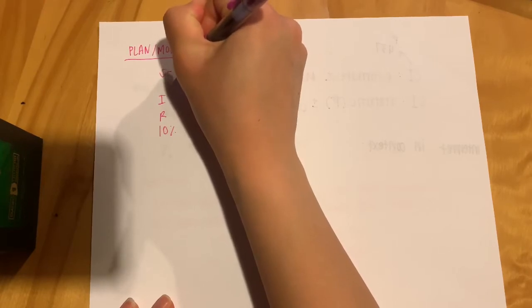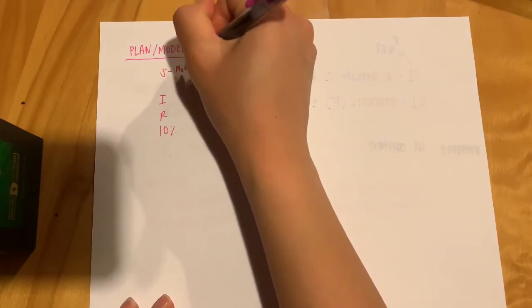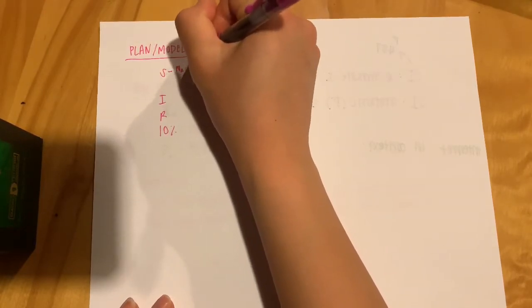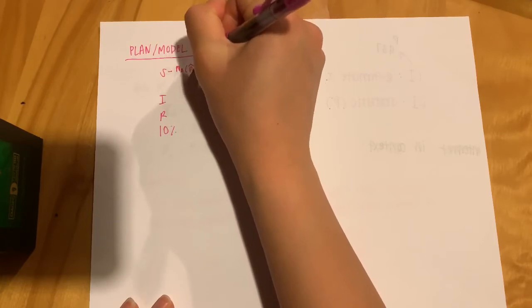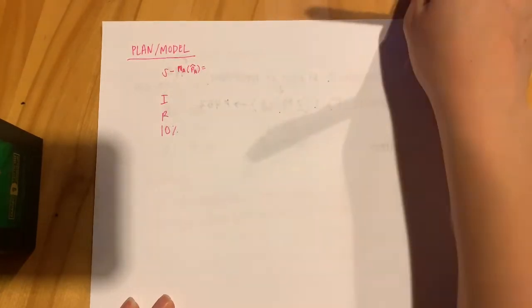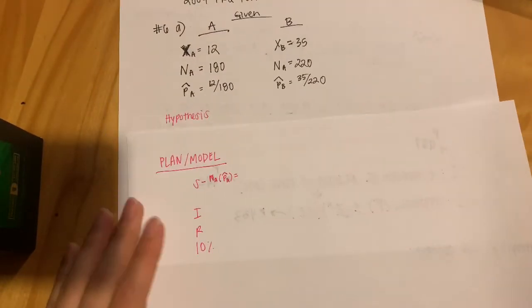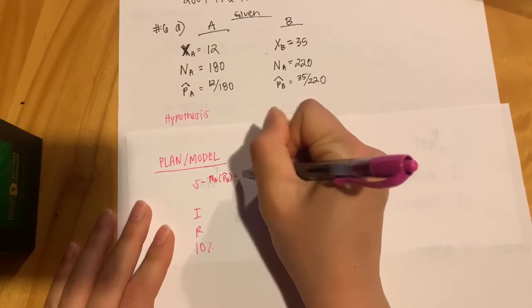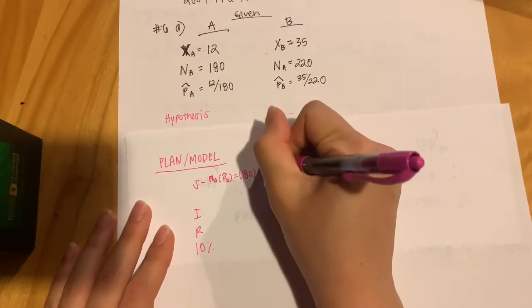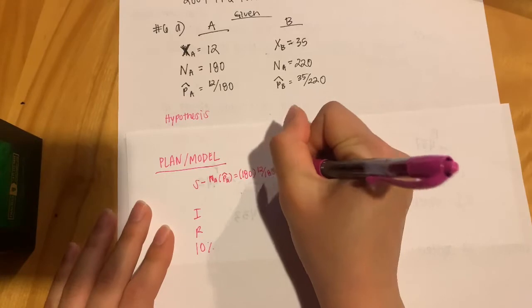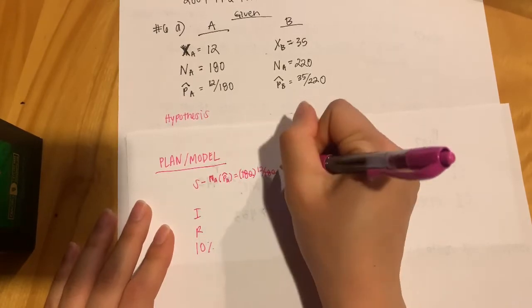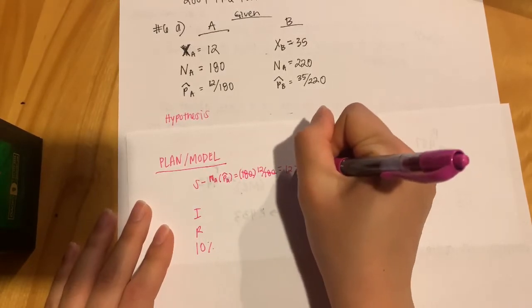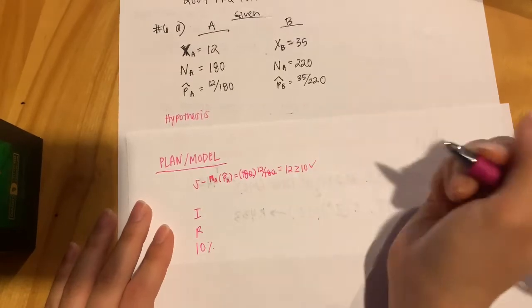So for island A, we have n_A times p hat of A equals, and again from our given information, our n is going to be 180, and our p hat was 12 out of 180, so we just cancel out, we get 12, and 12 is greater than or equal to 10, so that's checked.